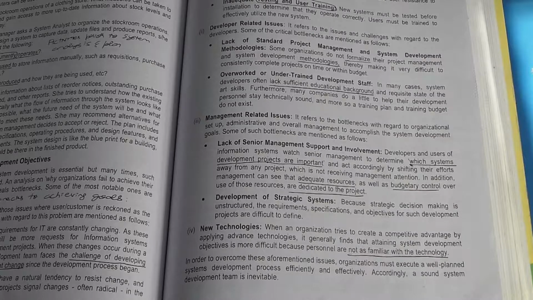And the next one is that of development of strategic systems. Strategic systems, as you know, are unstructured and they need to process large volumes of data and put out results quickly. So for such a system, it might be difficult to define the requirements, and if system requirements are not specific, it will be very difficult to develop a system for that.